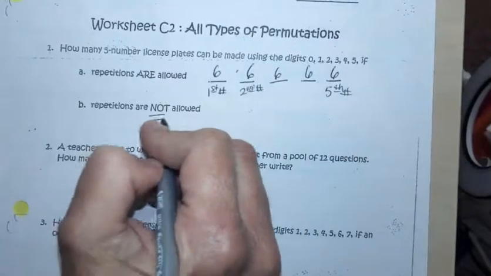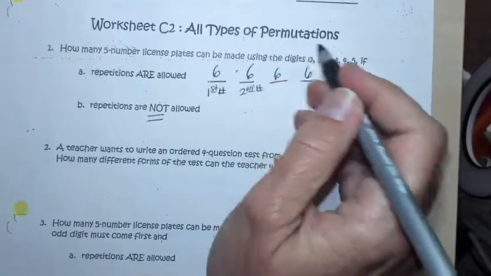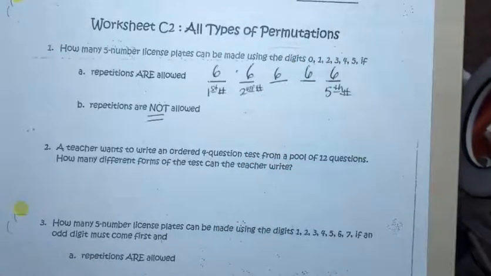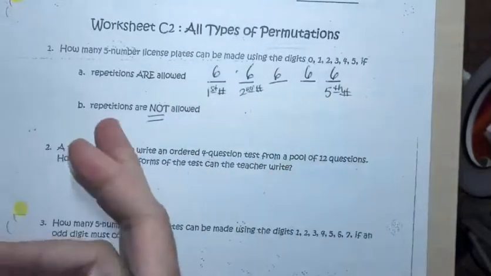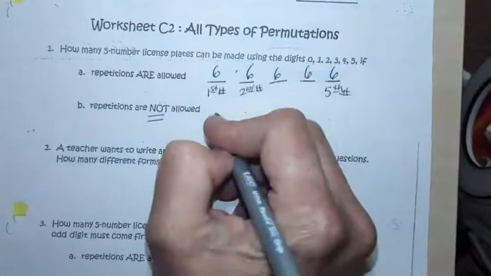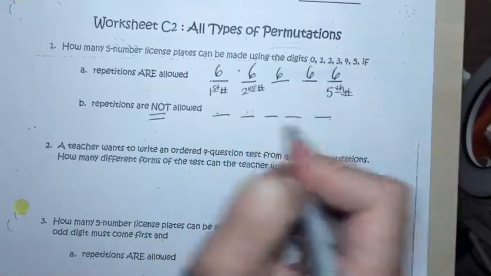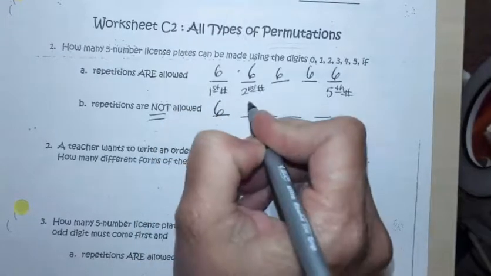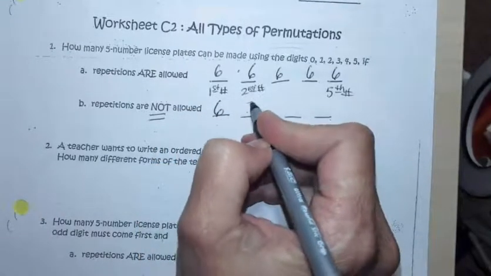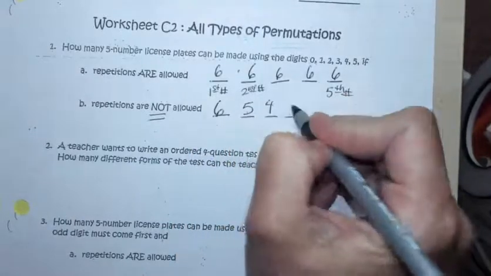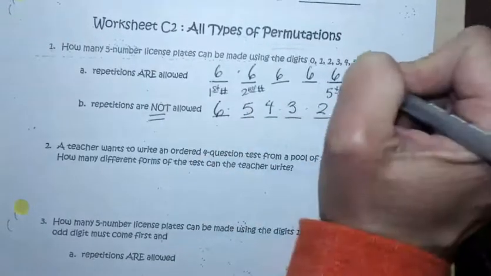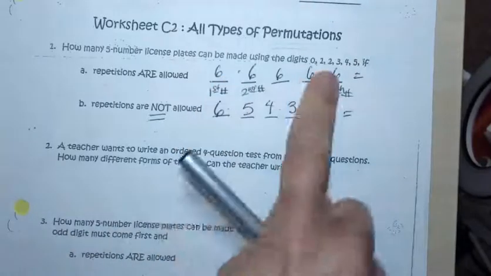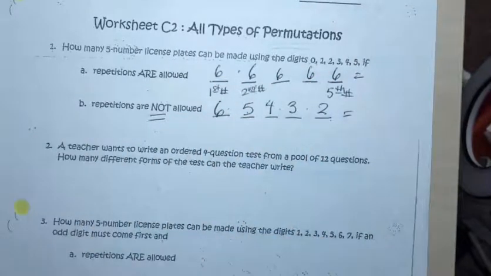Now, if repetitions are not allowed, this is another example of a permutation. There is a formula that you can use, but sometimes the formula, like in this case, wouldn't have worked because repetitions are allowed. It would work in this case. So again, we have 5 numbers. We have 6 choices for the first number. Then it's not allowed to repeat, so I've already used one of those numbers. So then I have 5, I have 4, I have 3, and I have 2. And I would multiply those all together to give me the number of ways. When you do your assignment, I need to see what you're multiplying or if you're using the formula.